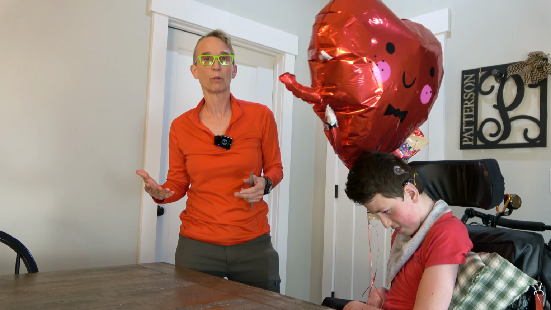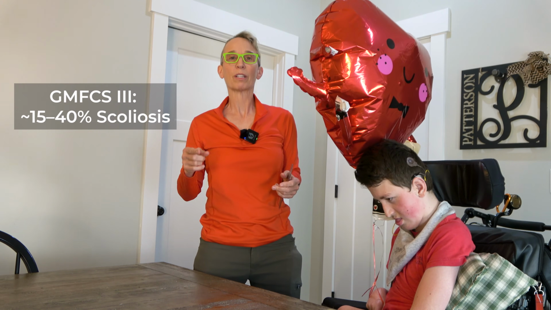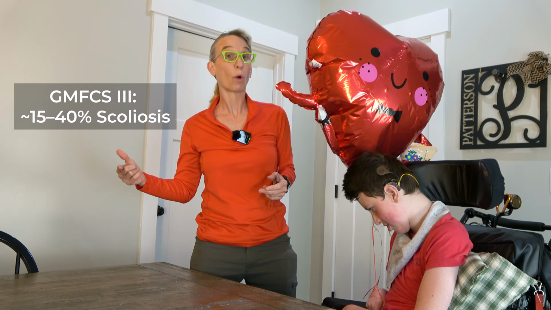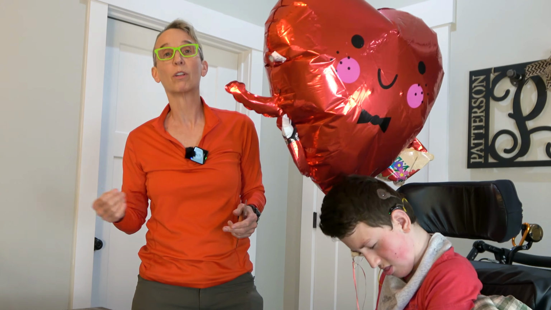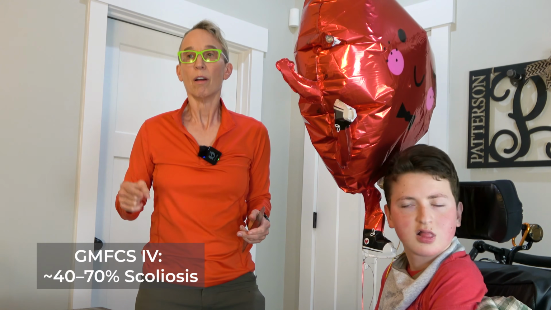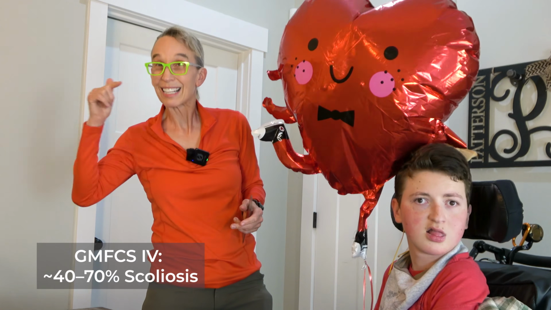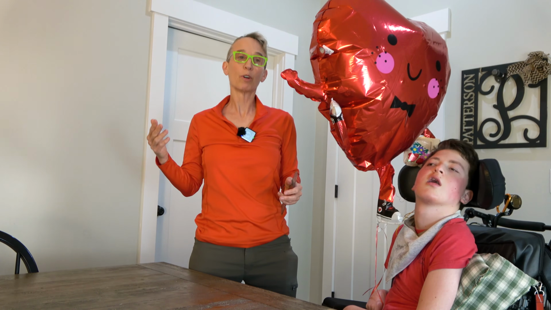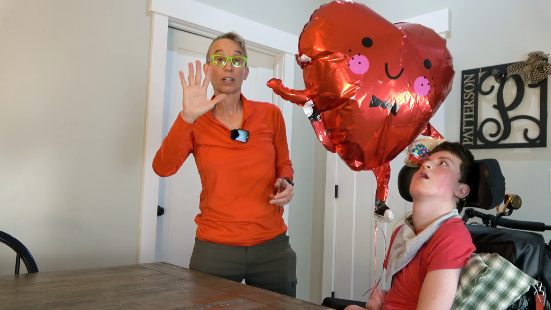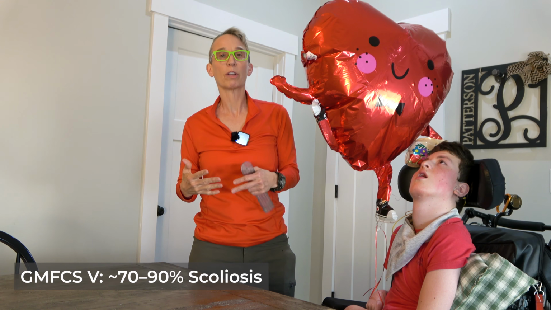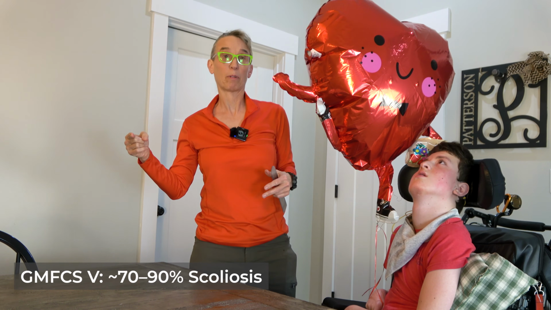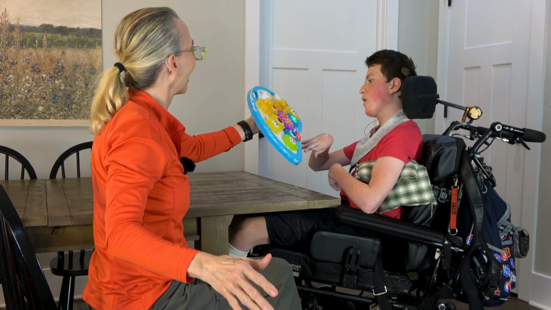When you go up to level 3, that's people who need assistance to be able to walk. That frequency goes up from 15 to 40%. Level 4 is someone who may walk therapeutically but is in a wheelchair otherwise. Their frequency of scoliosis goes from 40% to 70%. And someone who has gross motor function level 5, that's what Jack has, their frequency of having scoliosis is 70 to 90%. So the odds are stacked pretty hard against Jack.